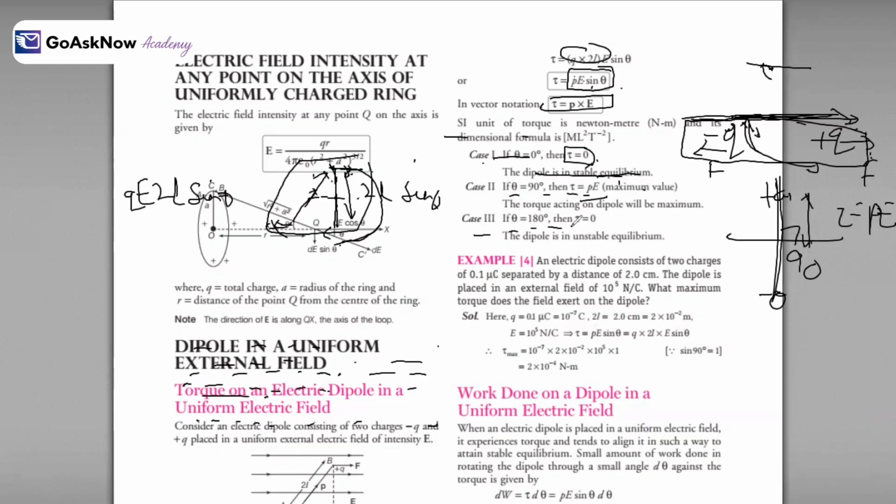The third case is theta equal to 180 degrees and tau equal to 0. This is an unstable condition, because if plus q is here and minus q is here, that is the case of 180 degrees. If you try to disturb the system, it will be acted on by this electric field, and the whole system will rotate and come to this position. That is the case of unstable equilibrium, because if you disturb the system, it will go away from its original position.